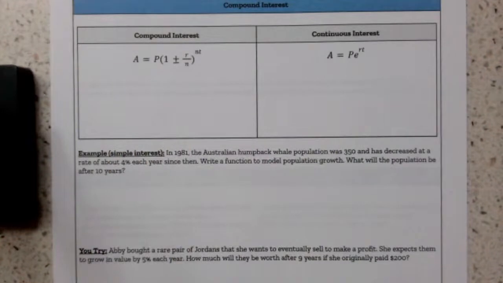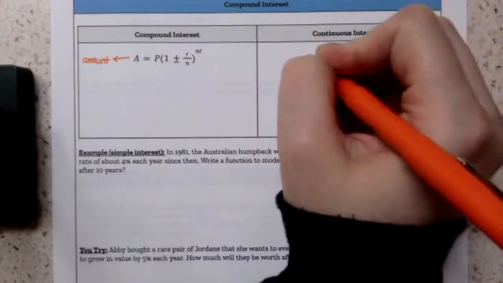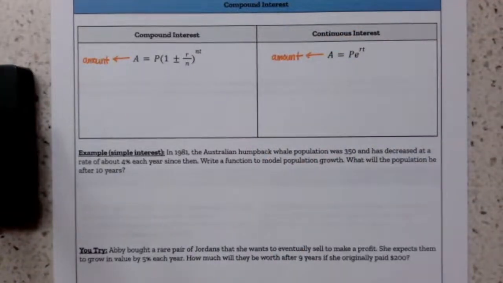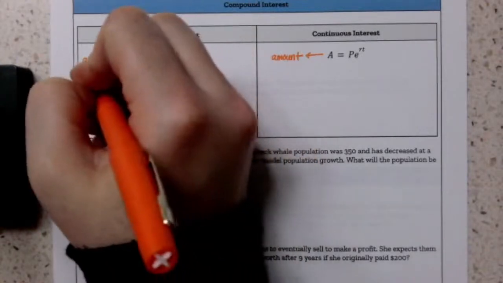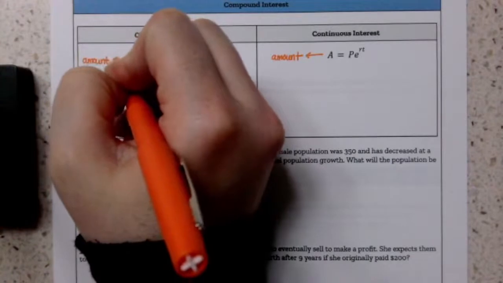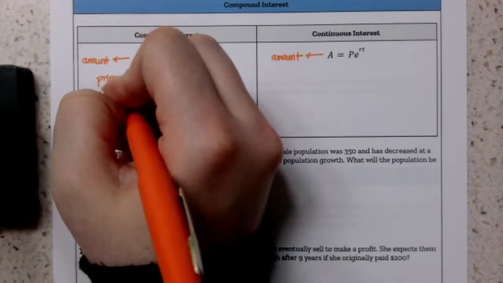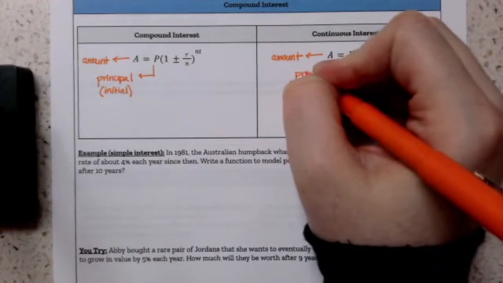So let's start by labeling all the pieces of our formula so we know what they mean. So A in both formulas is like the amount, so your total. And then P is the principal, which if you're not familiar with that word in this context, it just means like the initial amount. So if we're talking about like a bank account, then it's simply like your original amount that you put into the bank account.